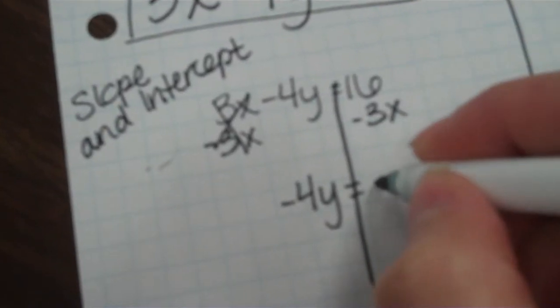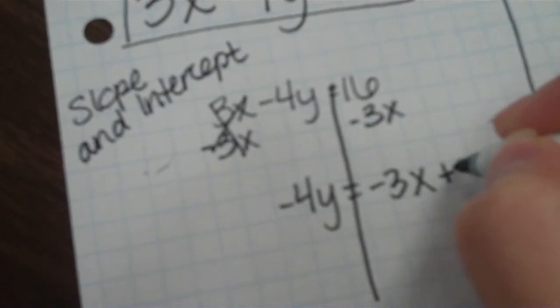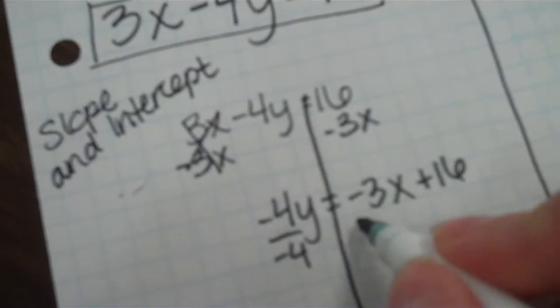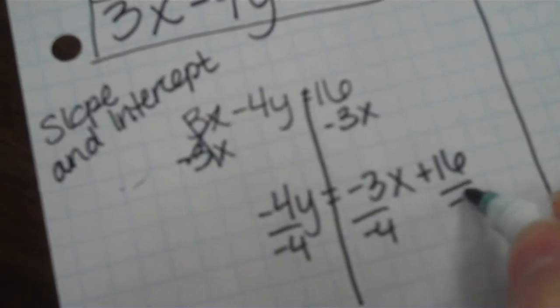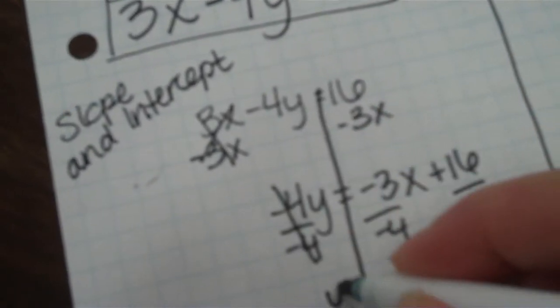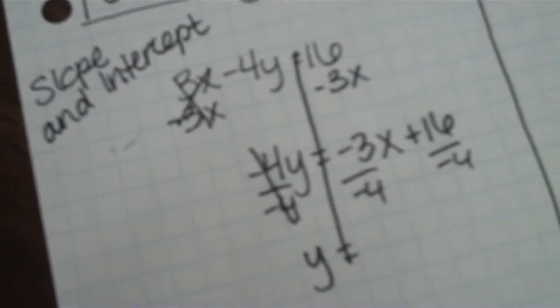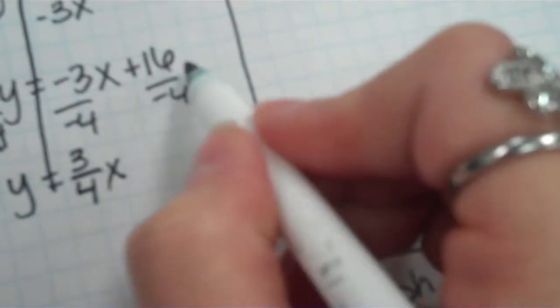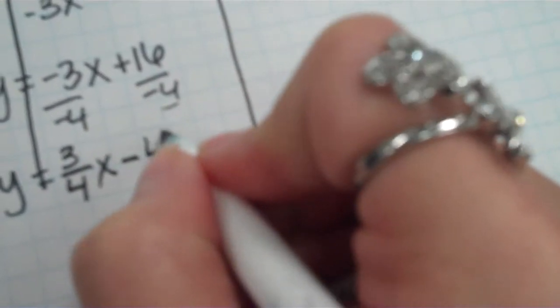Make sure that is a negative 4y equals, and then we write these things side by side. This should be very easy for you. And then make sure you're dividing by a negative 4. Okay? Yet again, nothing I'm doing should be new. Negative 3 divided by negative 4 is 0.75, but we math enter, and we do 3/4. It's kind of hard to see on my calculator. 3/4 x. Okay? And then I'll just tell you, positive 16 divided by negative 4 is negative 4.